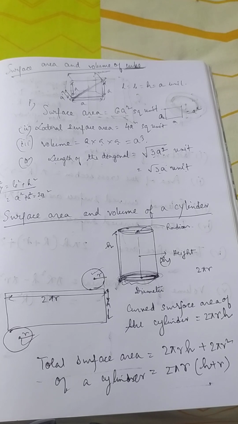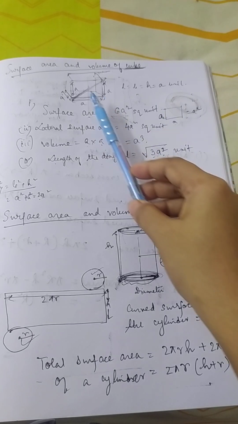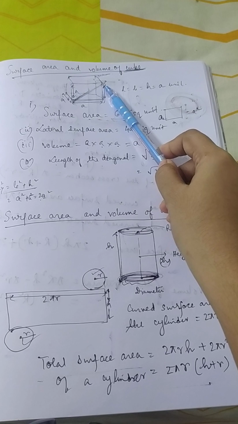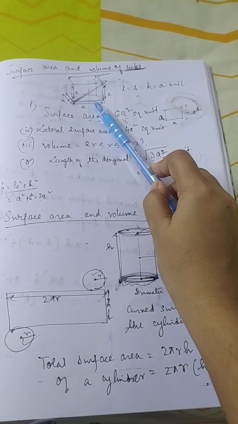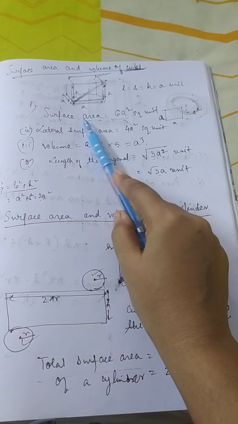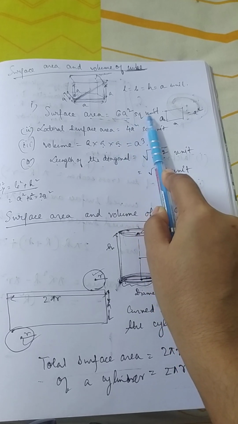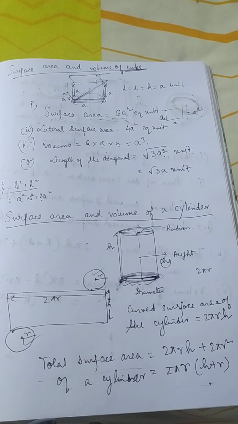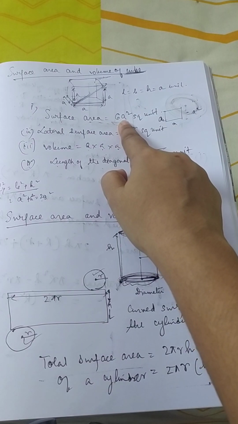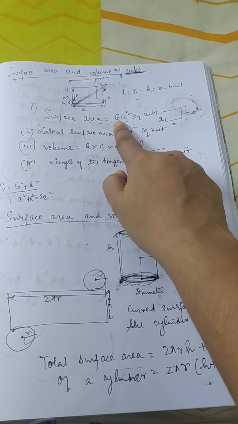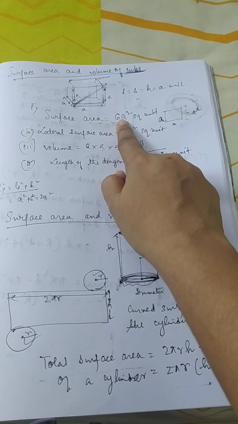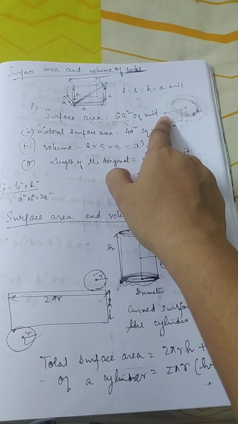There are 6 faces, so 6 squares will be there in a cube, right? So the surface area of a cube will be 6a square. That means only a will determine the area of a square. As there are 6 faces in a cube, the surface area will be 6 into a square unit.